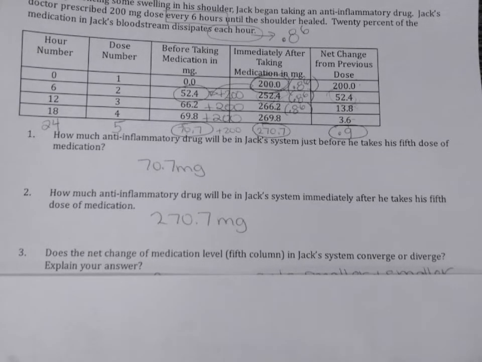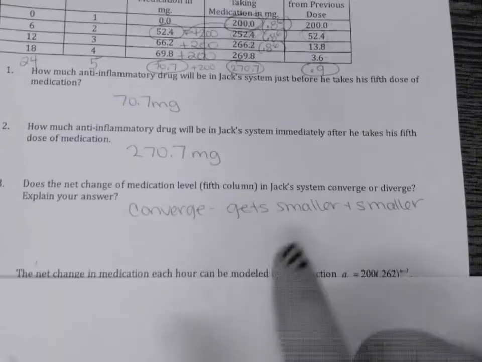Converge means it's getting closer and closer to what? 0. So is this converging? Yeah, I think so. Diverging would be like it's getting bigger and bigger every time to infinity. I can't ever add them all together. So yes, it converges because it's getting smaller and smaller.